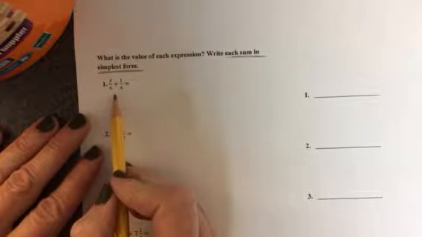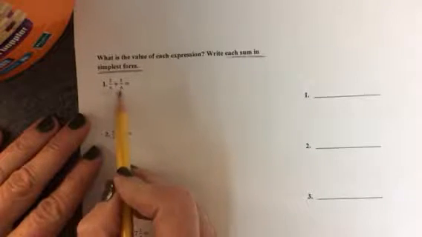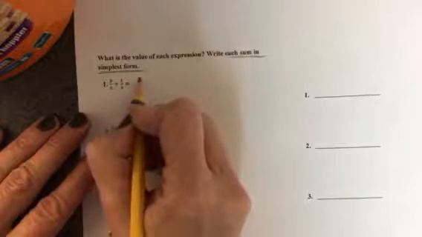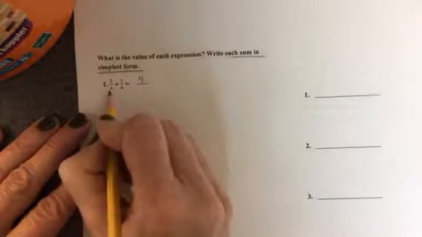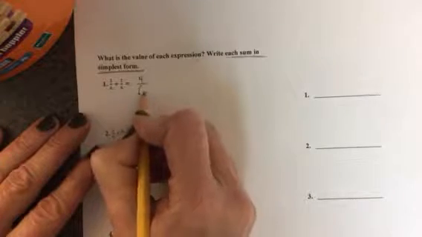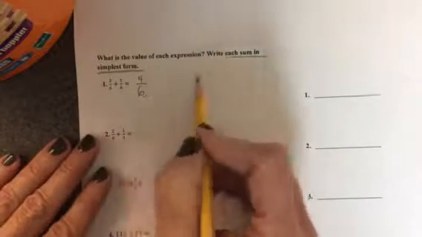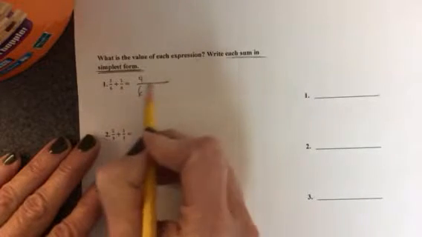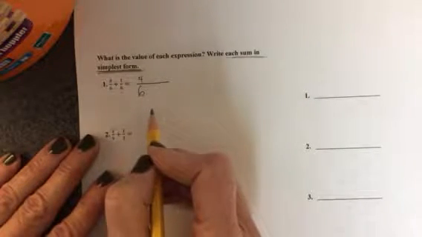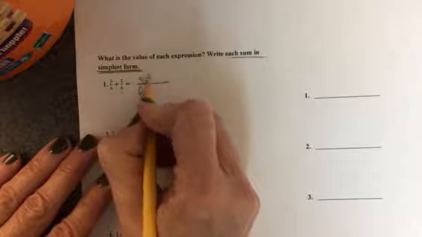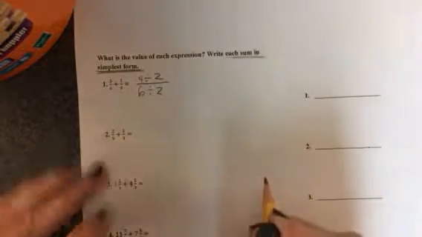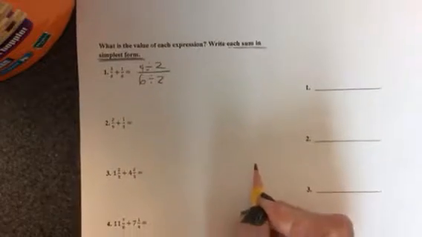So here I have 3/6 plus 1/6. The denominators are the same, so I can just add the numerators. 3 plus 1 is 4, and the denominator is 6, so I just leave it as 6. So the answer is 4/6, but I do need to simplify. So I'm going to ask myself, what is the greatest common factor of 4 and 6? Well, I know the greatest common factor is 2. So I'll divide by 2 to get the fraction in simplest form.